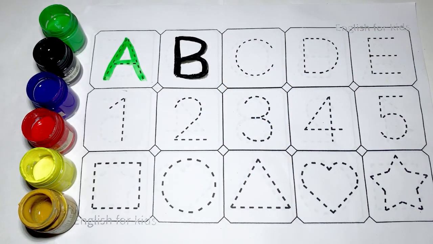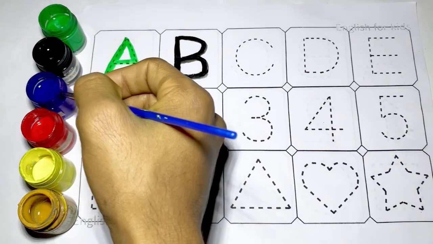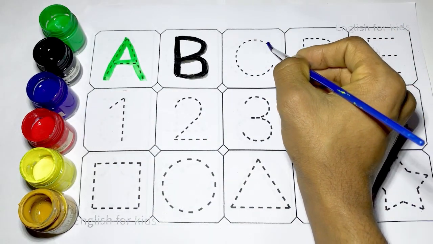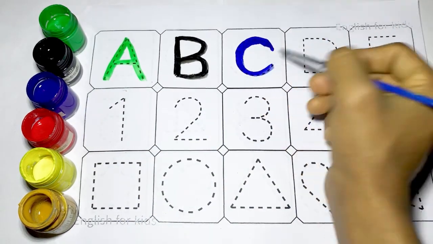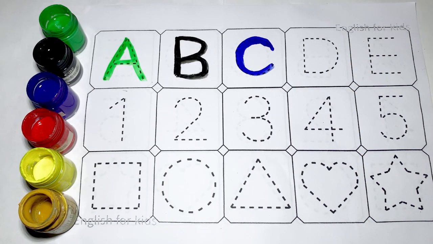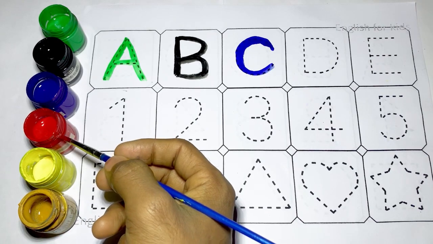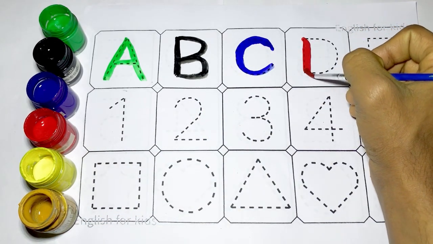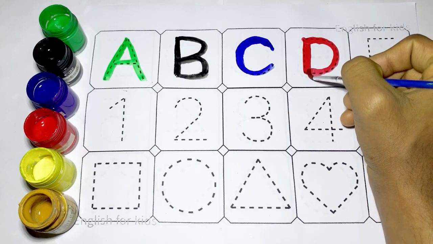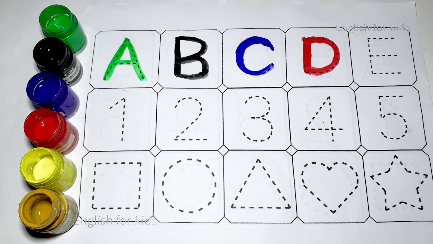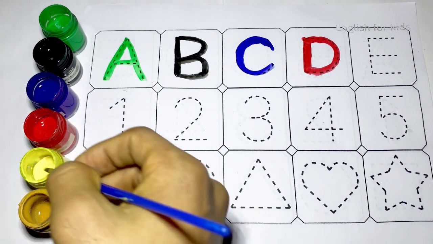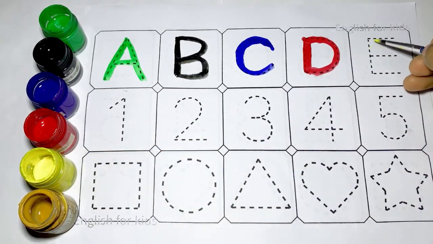Kids, next is C. C for cat, C for car, and use blue color. Kids, next is D. D for dog, D for door, and use red color. The alphabets of D. Next is E. E for egg, E for elephant, and use yellow color.